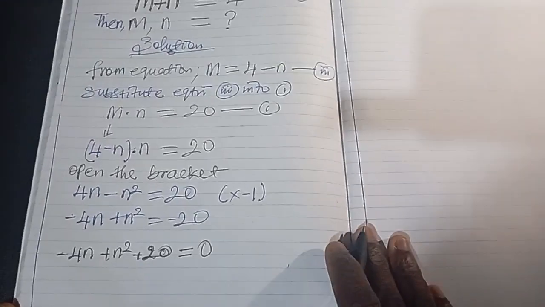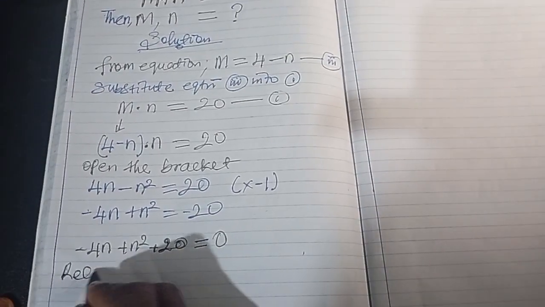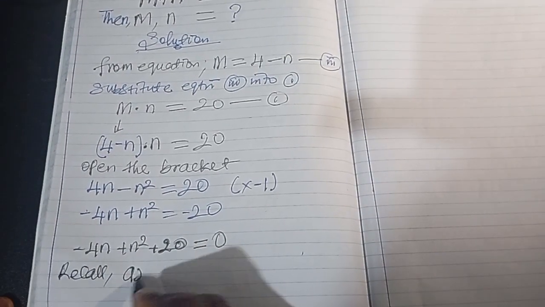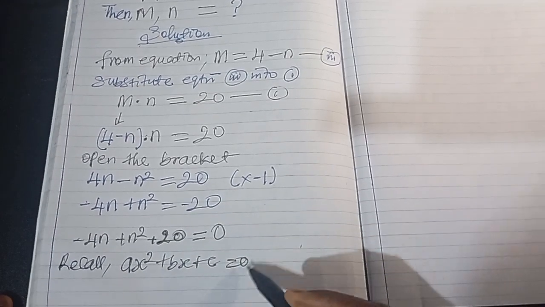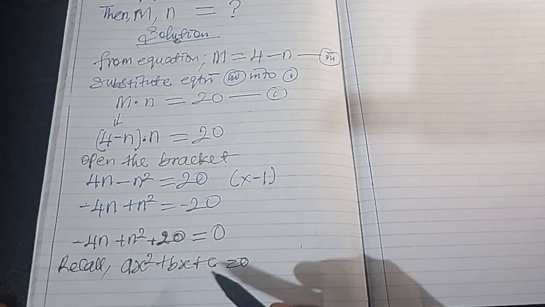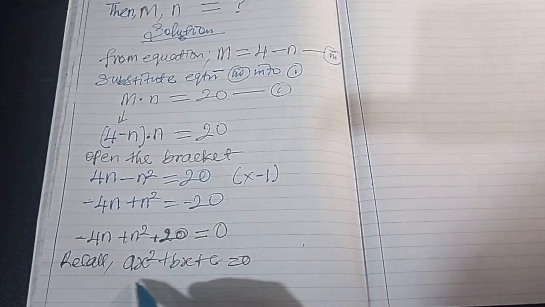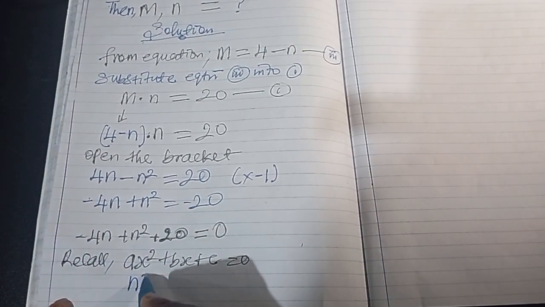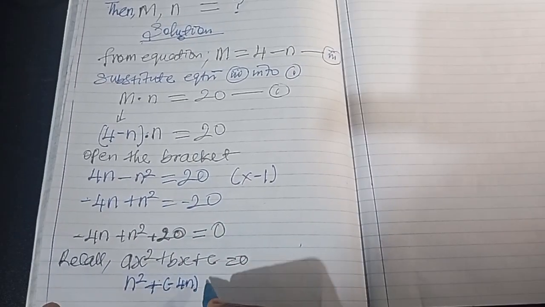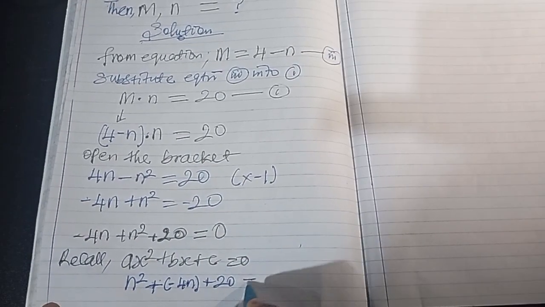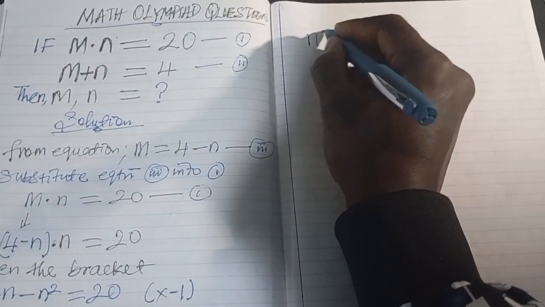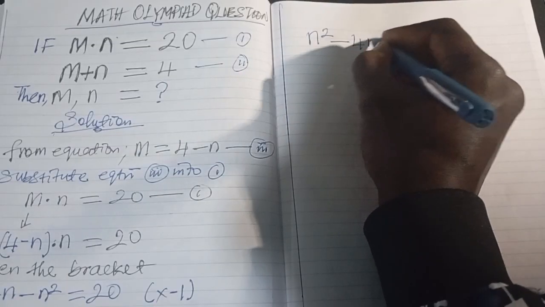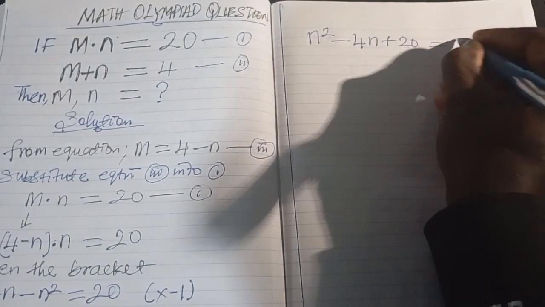Okay, arranging it, recall ax squared plus bx plus c equals 0. Okay, this is the general form of a quadratic equation. So arranging this like this, we can have n squared minus 4n plus 20 equals 0.